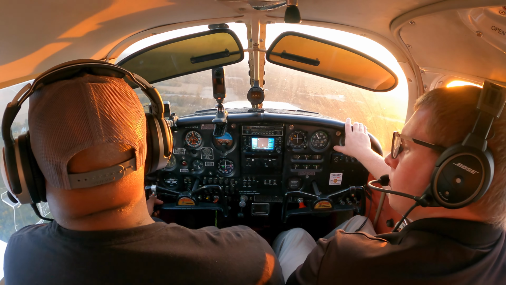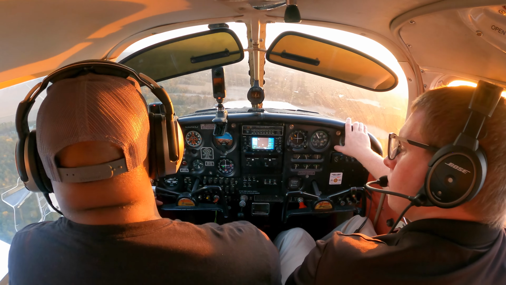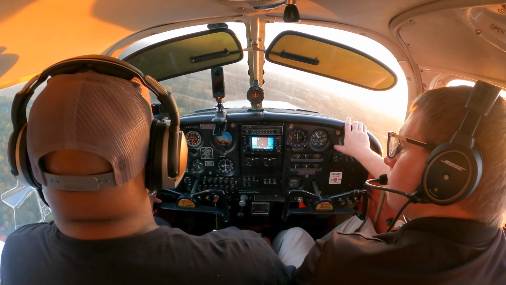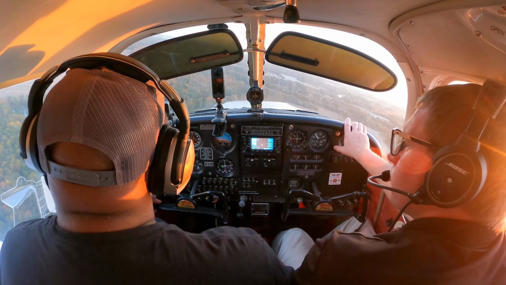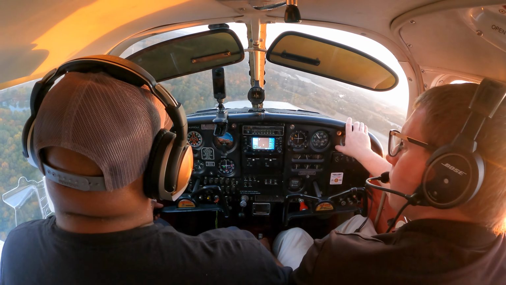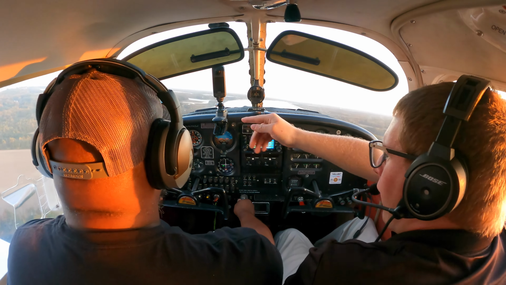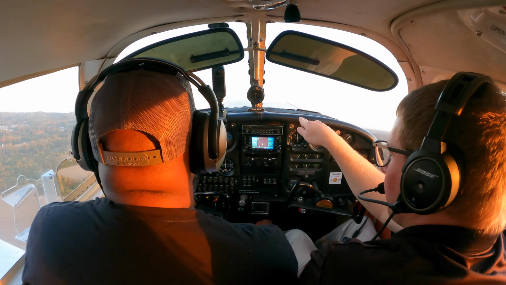So we were going to make the field. There was not going to be any problem with that. I'm pulling in flaps right now. Simulating a landing. Turning in. The field would have been made with no problem. And we hit that 500-foot marker, and then we take off without a problem.